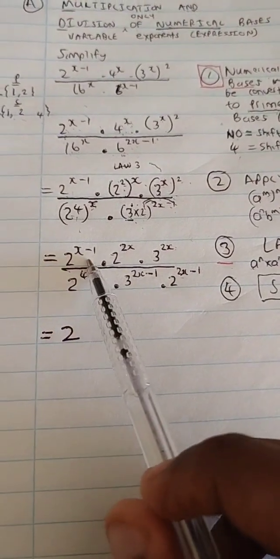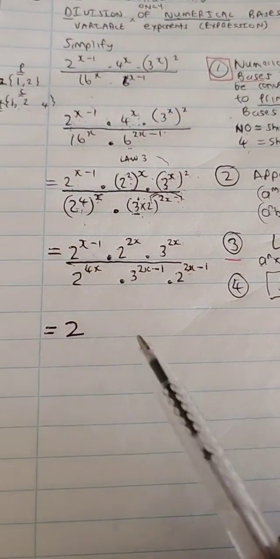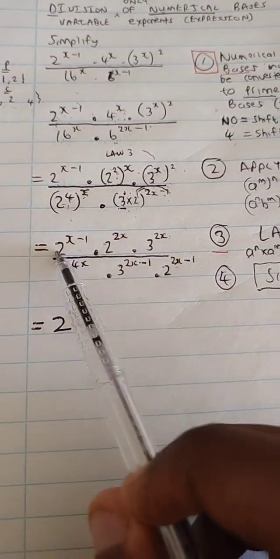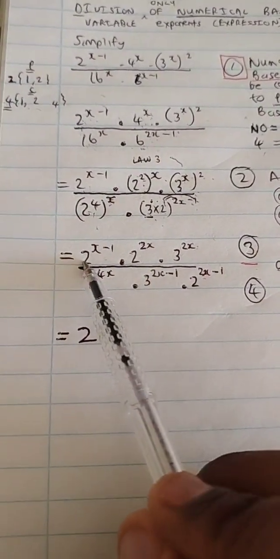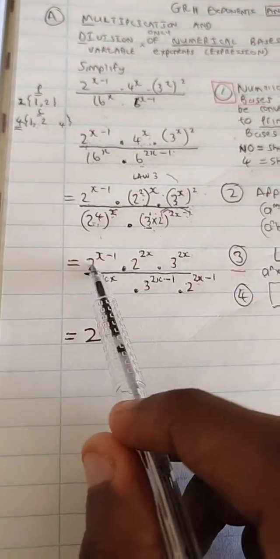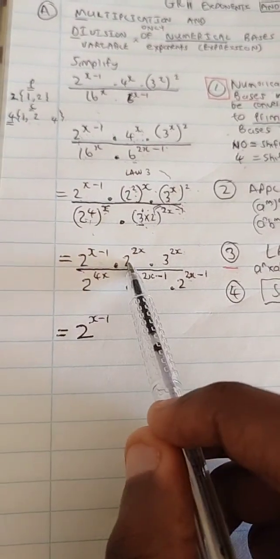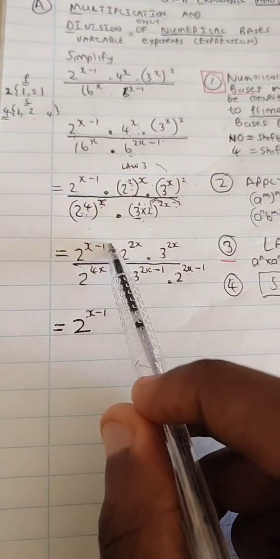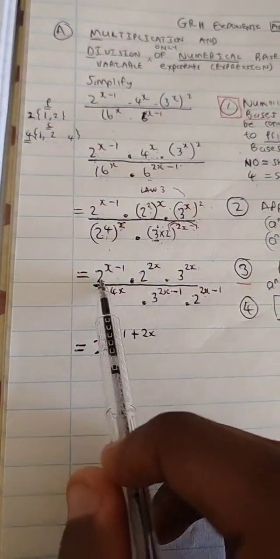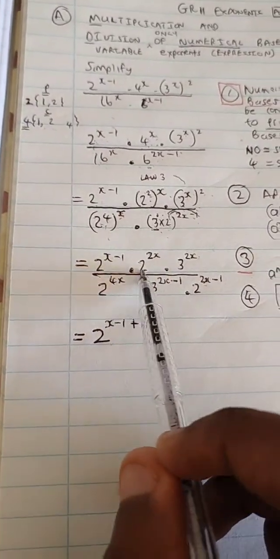So let's look at base 2 and let us apply our laws for the exponents for the bases that are there. So base 2 to the power x minus 1. If we look at the relationship between this 2 and this 2, it's one of multiplication. So what do we do, guys, when we have same bases and we are multiplying? What do we do to the exponents? We add them, right? So I'm going to take base 2, keep it as it is, and I'm going to add 2x because it is in the numerator having the same base.